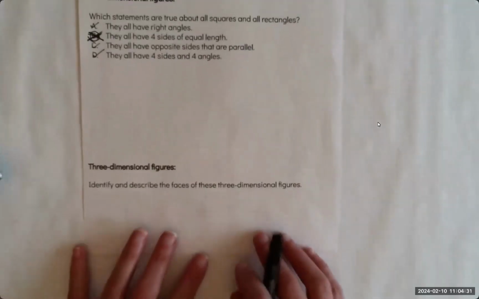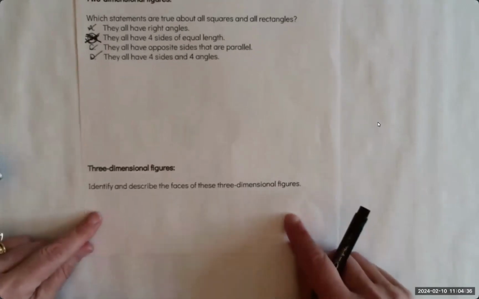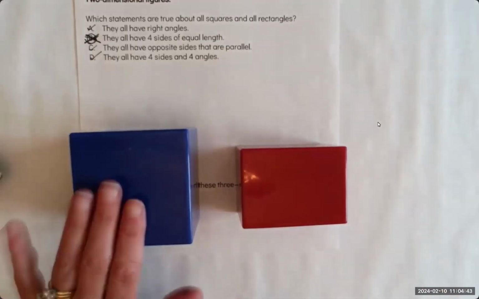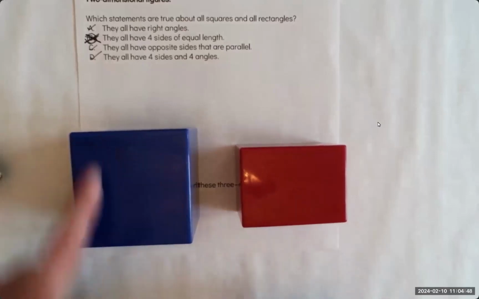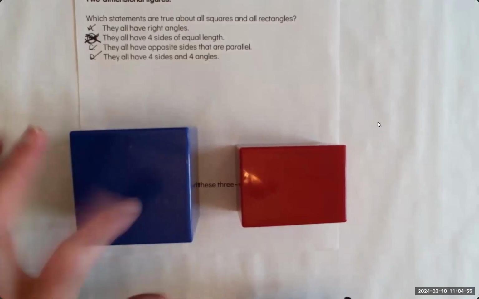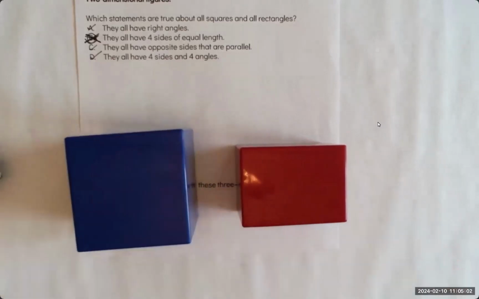So my problem here is to identify and describe the faces of these three-dimensional figures, right? These are the three-dimensional figures we are going to deal with: a cube and a rectangular prism. They have to be able to identify the face as a quadrilateral. A cube has a square face. In fact, it has 6 square faces, top and bottom. All faces are squares, and there are 6 of them, okay?